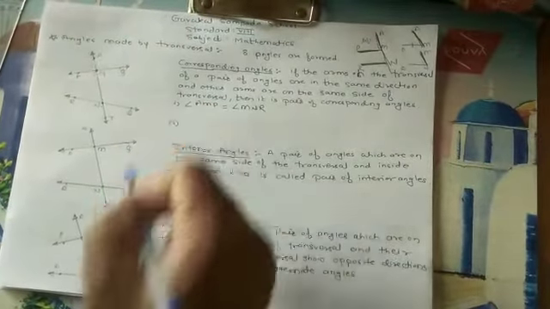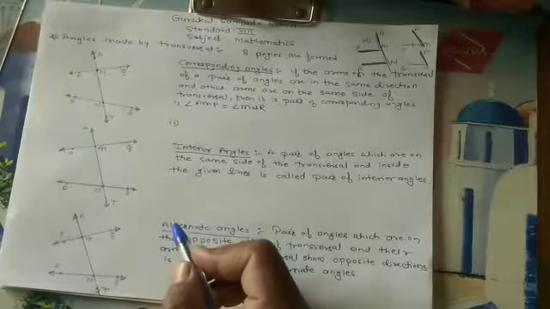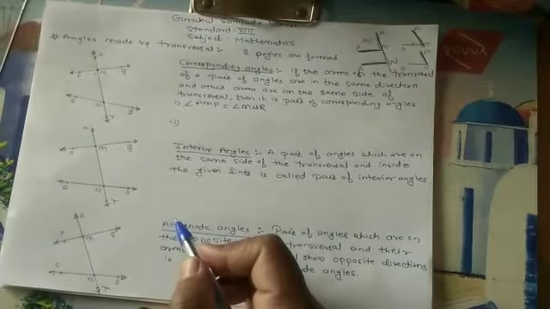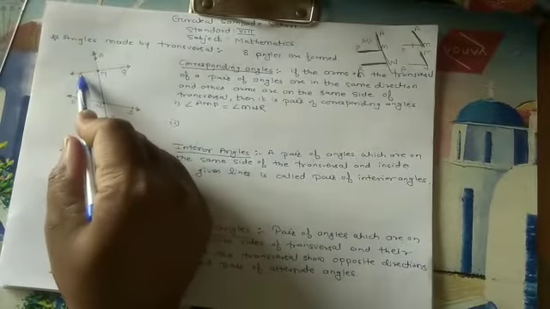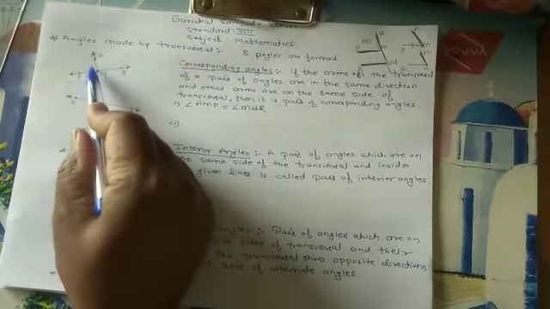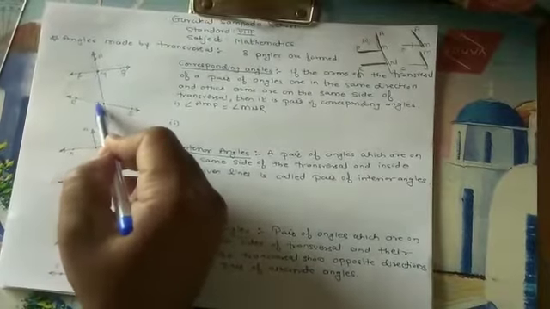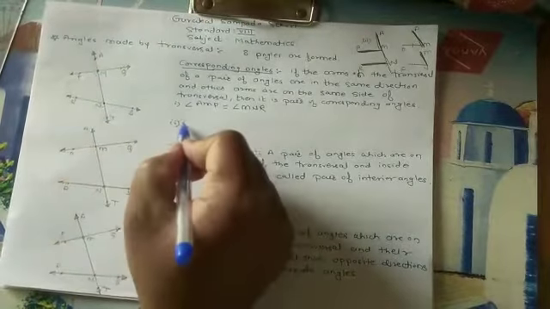Now the second pair. Observing the inner side, angle PMN and angle RNT.